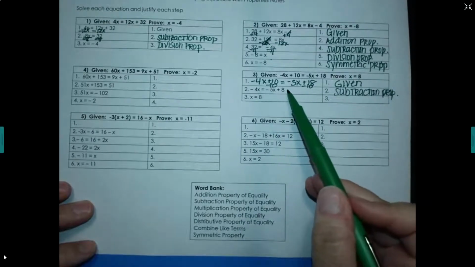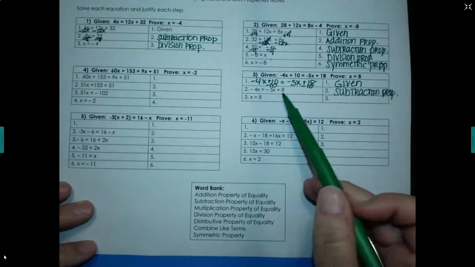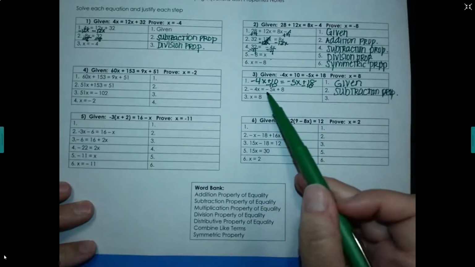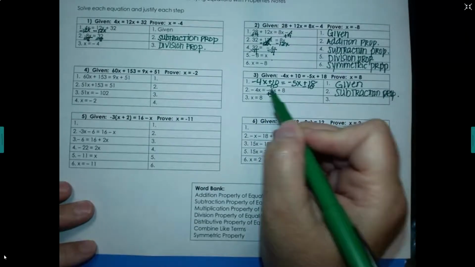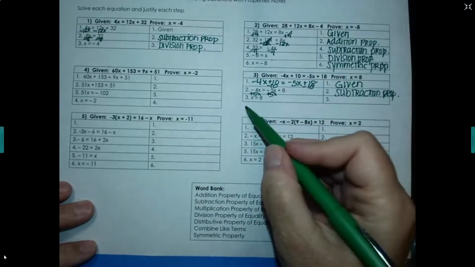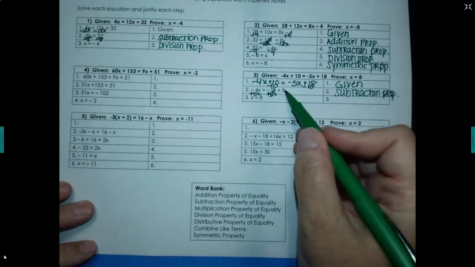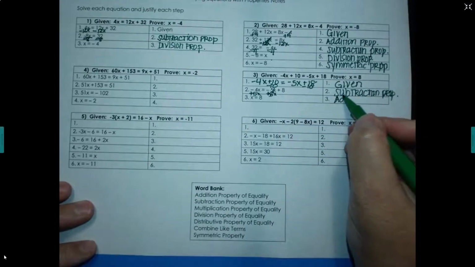Now we're on line 2. How do we get from line 2 to line 3? Well, I see the 8 is still here. That means the 5x moved because it's not on that same side. So I'm going to add 5x to both sides. Negative 4x plus 5x is x. These cancel, leaving just the 8. We added to both sides, so that's our addition property.